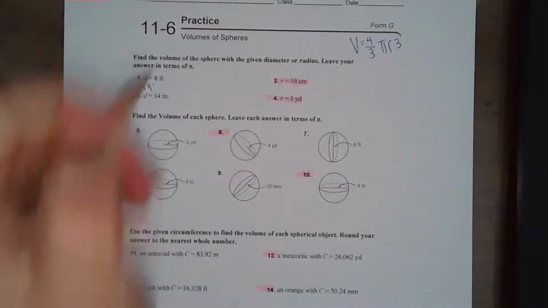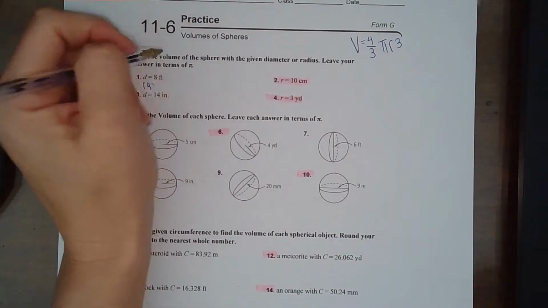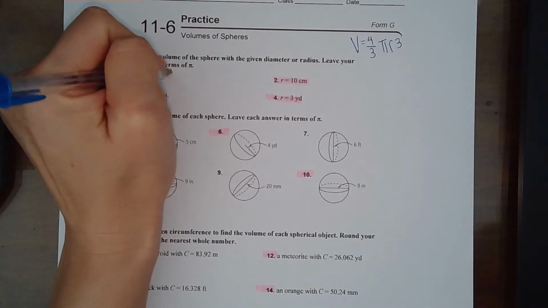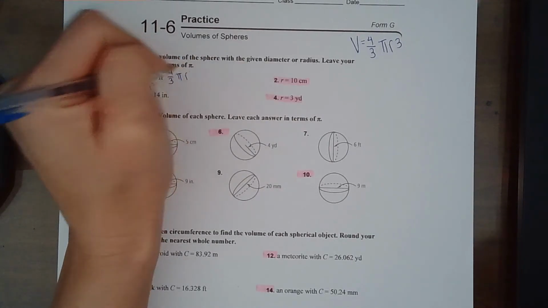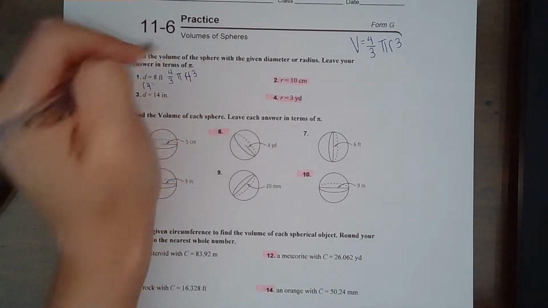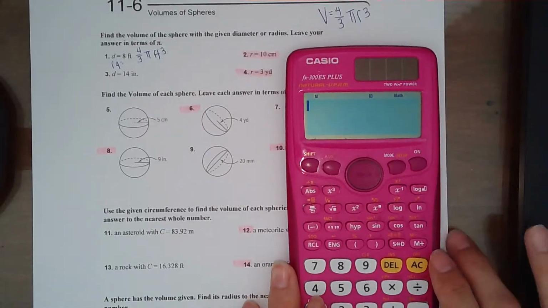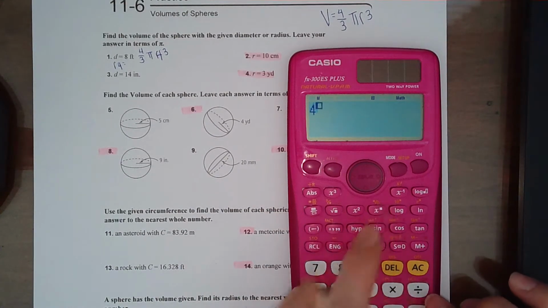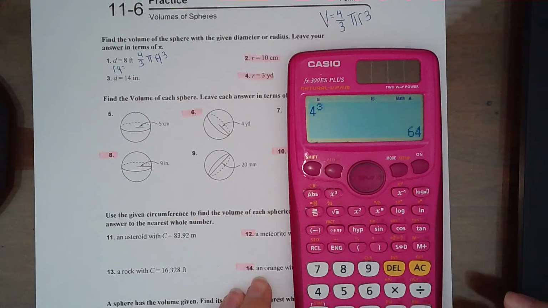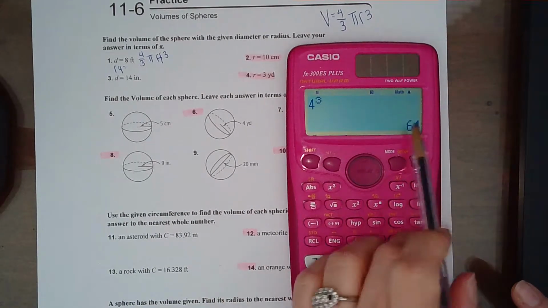So if we plug that into the equation, we are going to have 4/3 pi times our radius, which is going to be cubed. Whoops, so 4 cubed. How I like to do it in my calculator is I like to do 4 and then cube it. So raise it to the third power, press enter, and that would be 64.